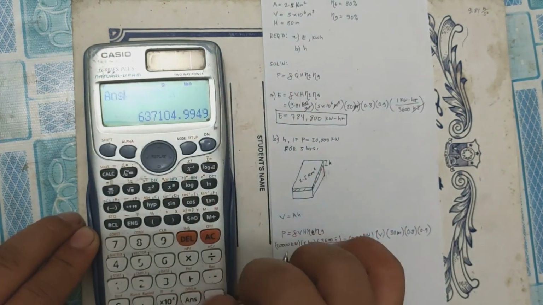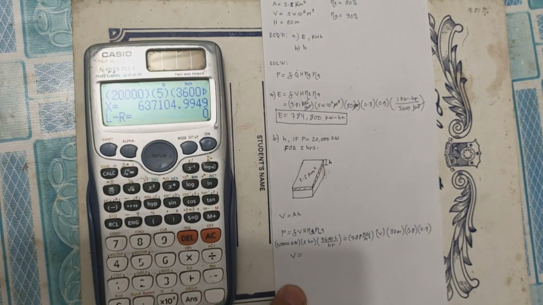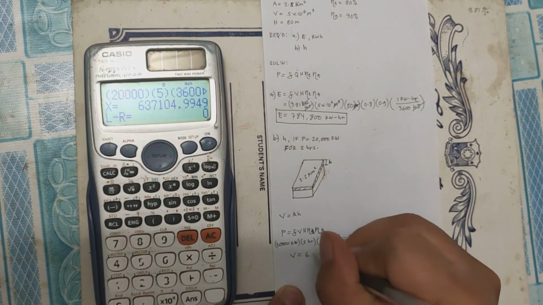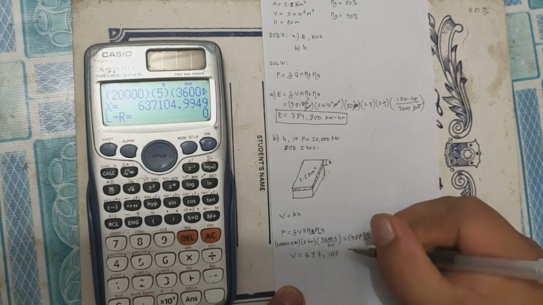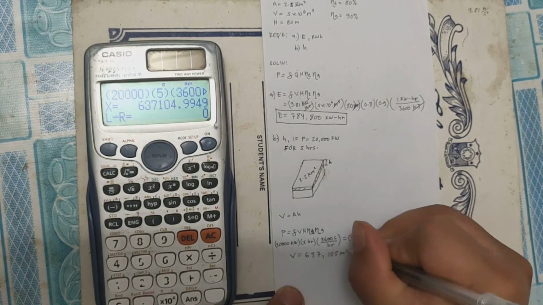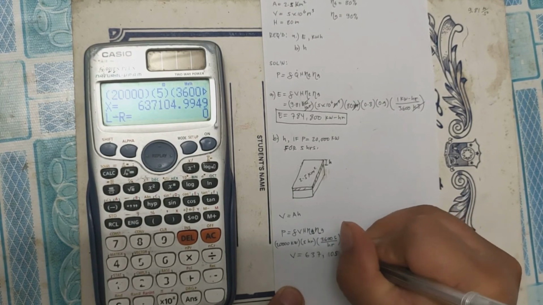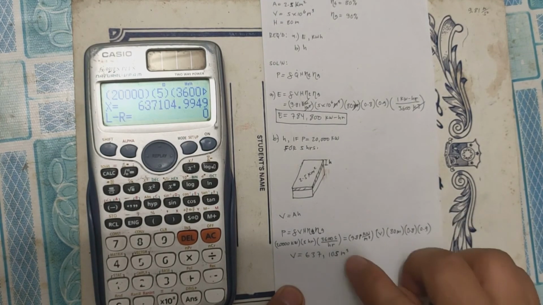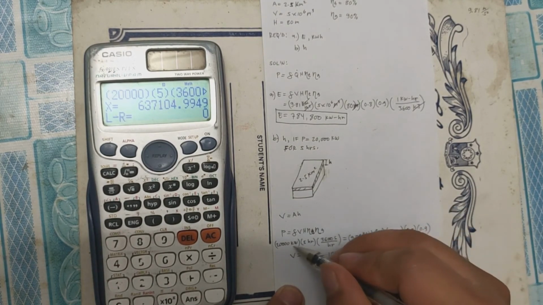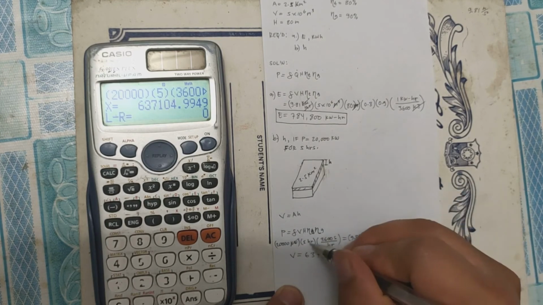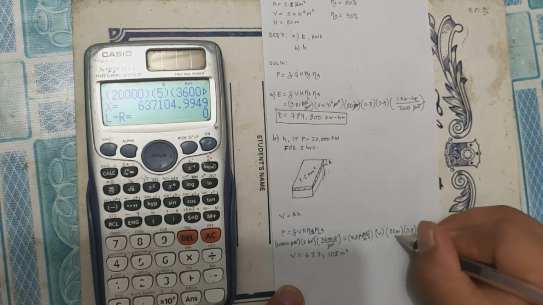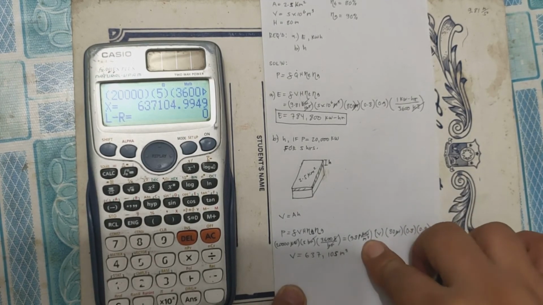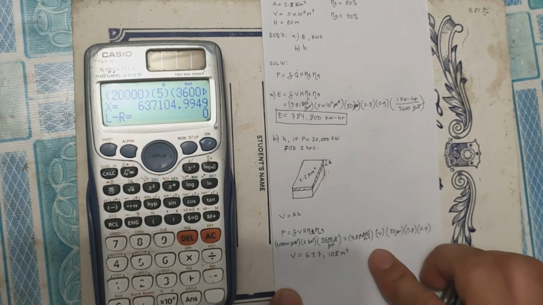Shift solve, answer equals. Now the volume will now be 637,105 cubic meters, because we're going to cancel kilowatt, hour, seconds, the kilonewton and the meter. What is left is the cubic meter, which is the unit for volume.